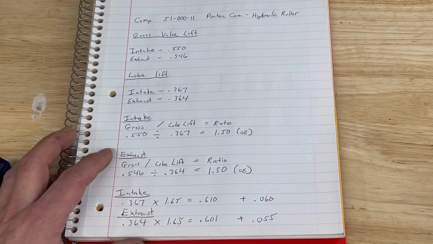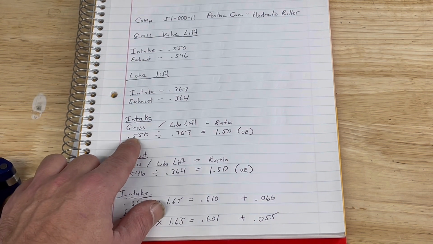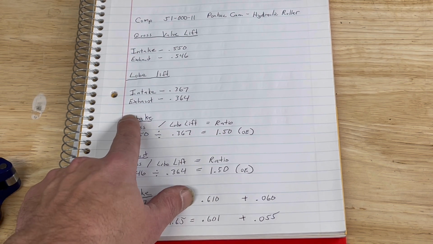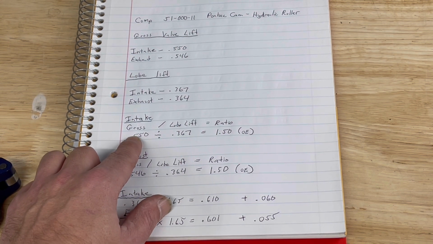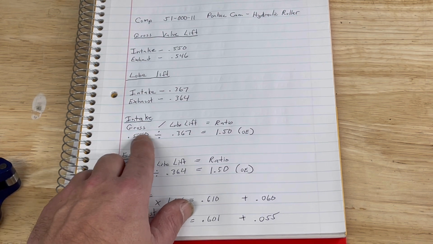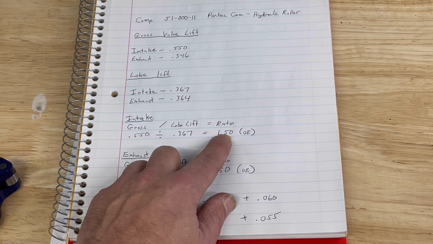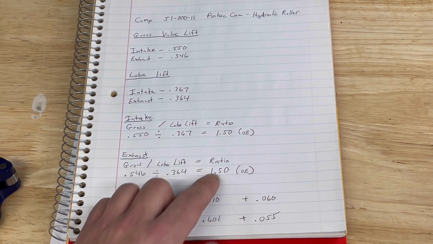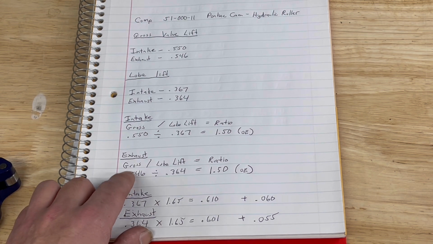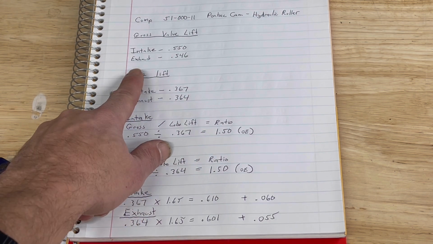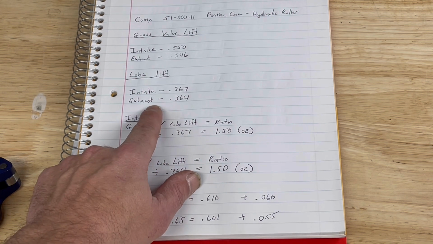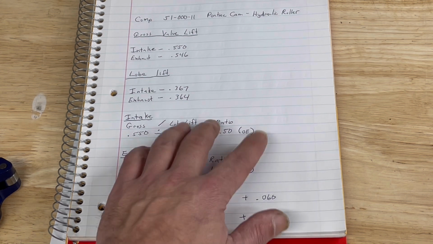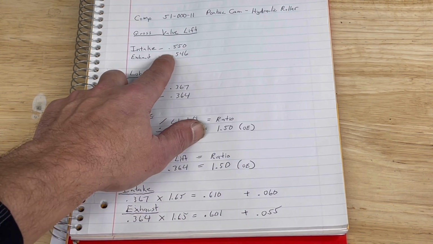So how do you figure that out? What you do is take your gross valve lift divided by your lobe lift, and that's going to come up with your ratio. For the intake, I took the 550 that it was advertised at, divided by the lobe lift they provided, and came up with a 1.5 ratio, which, looking it up, is the OE Pontiac ratio. I did the same thing for exhaust: 546 gross divided by the 364 lobe lift, also a 1.50 ratio. So that's also stock. They were using the stock Pontiac ratio to come up with those numbers.